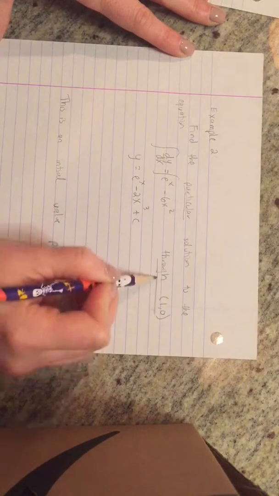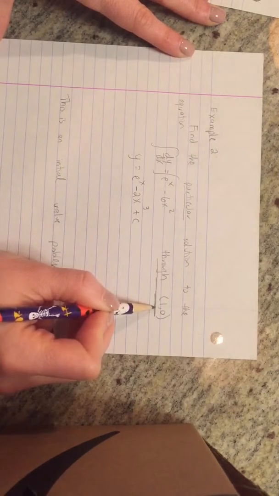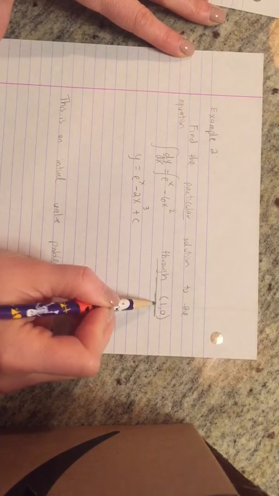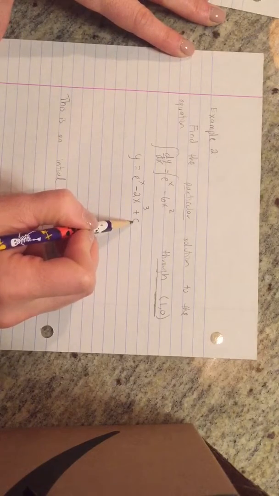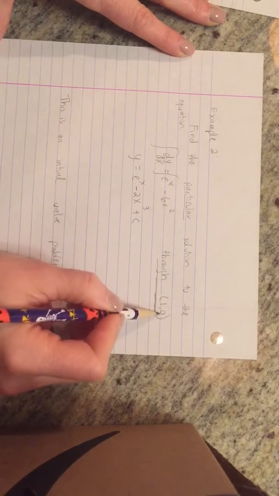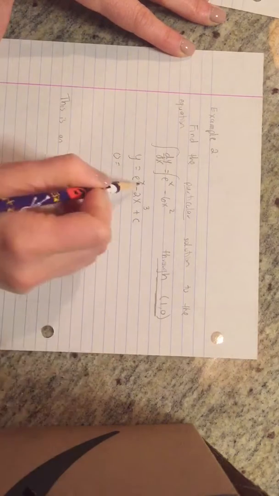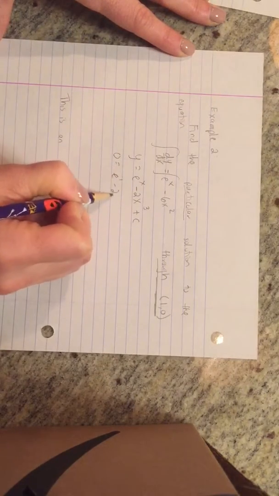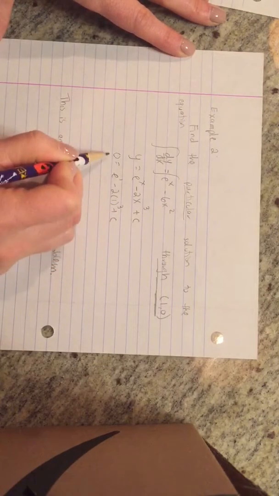But now you're given a point. We often call this an initial value because it's just some point on the original function, and we're going to use this point to pin down the function, find the plus c, or find what the c value is. So we're going to take this 0 and plug it in for y, plug 1 in for x, and then solve for c.